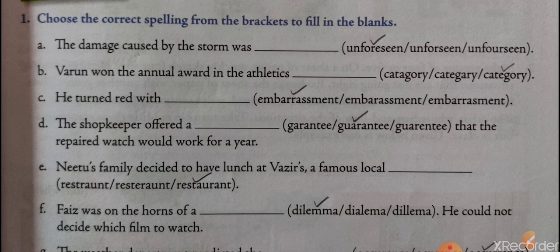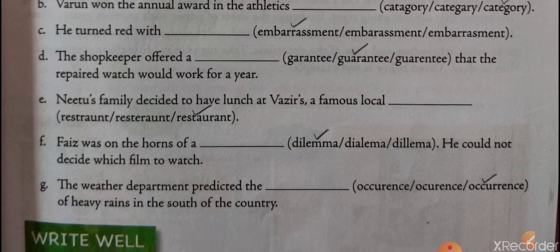Now Neetu's family decided to have lunch at Wazir's, a famous local restaurant. RESTAURANT. Next is Faz was on the horns of a dilemma. So DILEMMA. He could not decide which film to watch. The weather department predicted the occurrence of heavy rains in the south of the country.